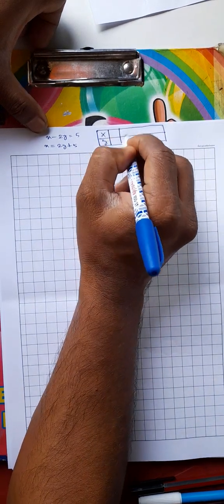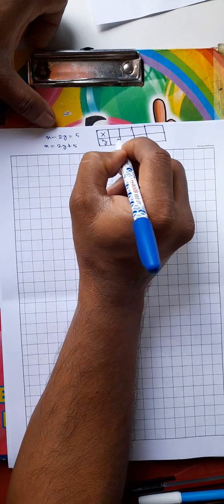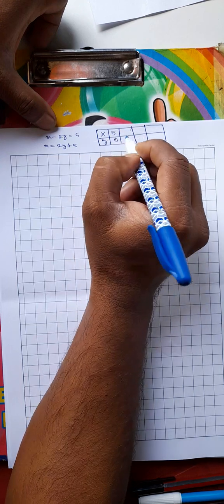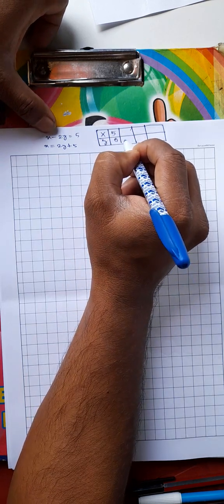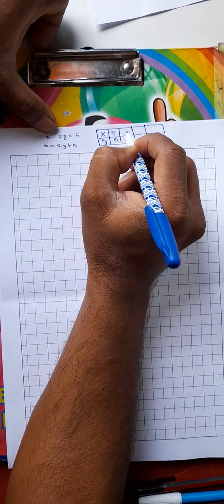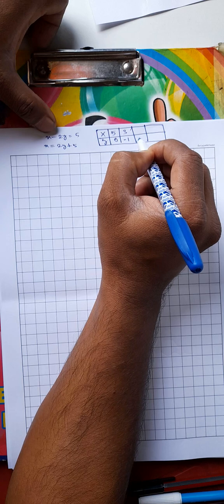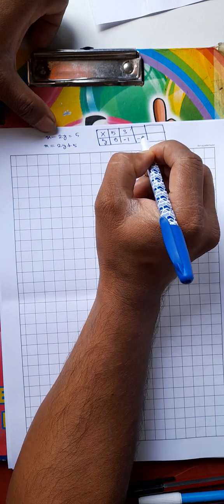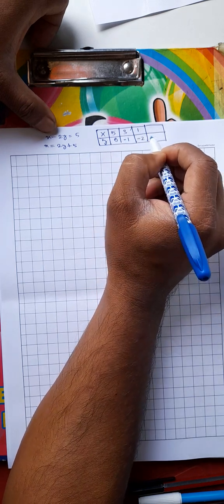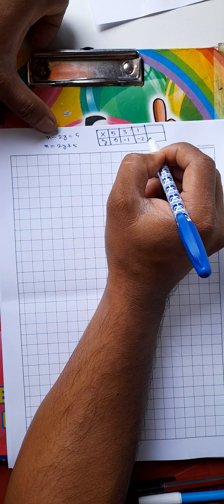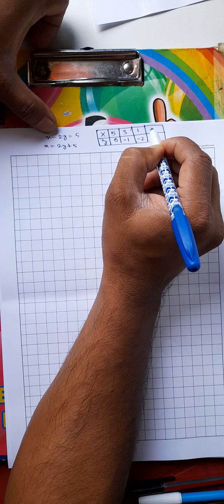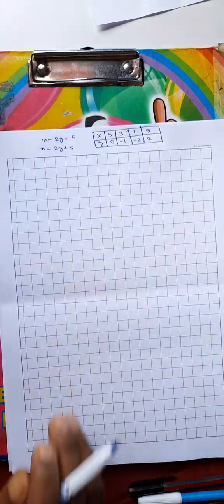Now you see, when y equal to 0, what would be x? In that case x equal to 5, right? When y equal to minus 1, what would be x? In that case x equal to 3. When y equal to minus 2, then x equal to 1, right? Similarly, when y equal to, say for example, 2, in that case x equal to 9.